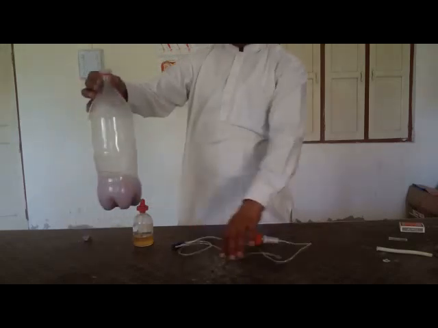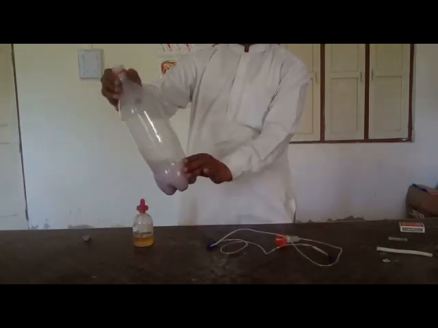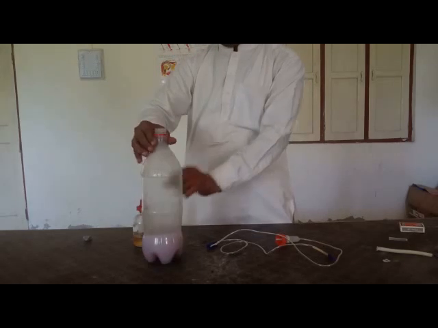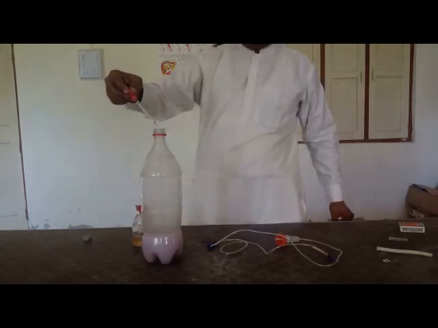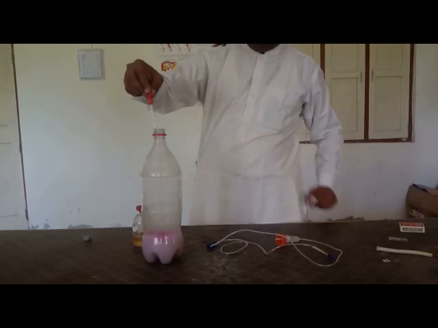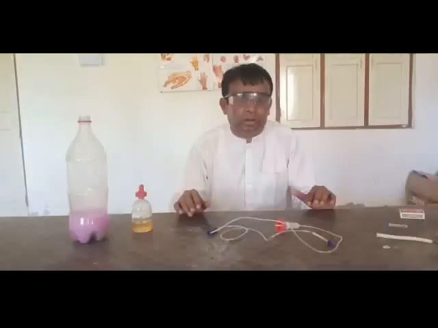And there's calcium hydroxide. So if there's calcium hydroxide in it, the phenolphthalein will change its color. Now look at it. Pink color.